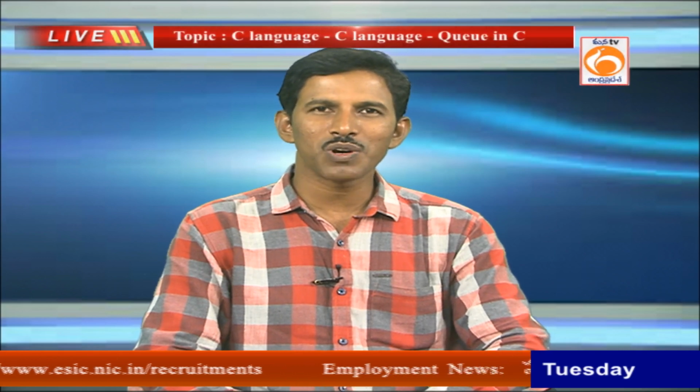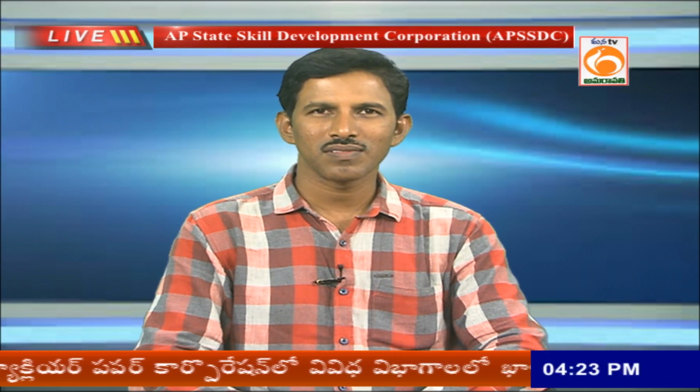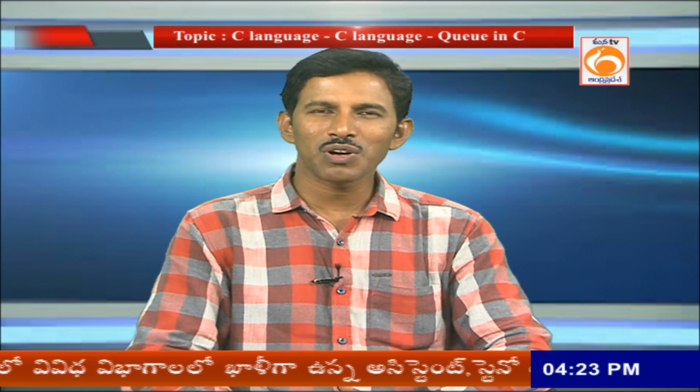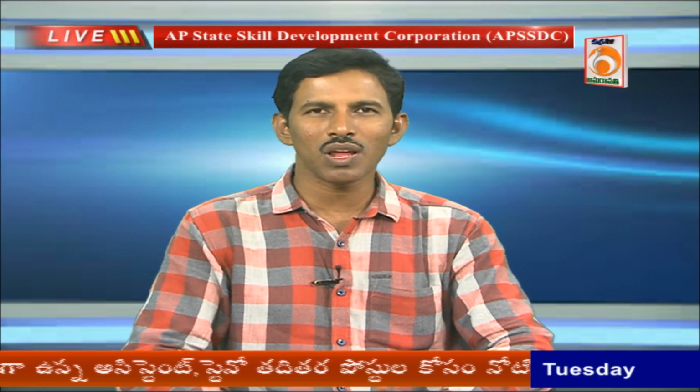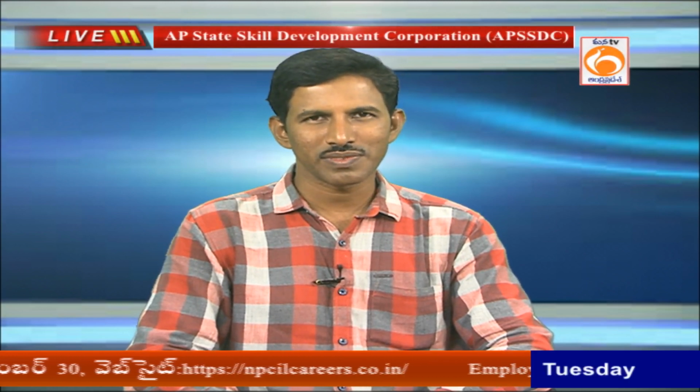Deletion is not possible if front equals rear equals minus 1. What is meant by front equal to rear equal to minus 1? Initially the queue has no elements. Whenever the queue has no elements, there is no deletion. Front equal to rear equal to minus 1 means the queue is empty, there are no elements, you can't delete. Deletion is possible if front and rear are greater than or equal to 0 and less than or equal to size minus 1, then you can remove the elements.